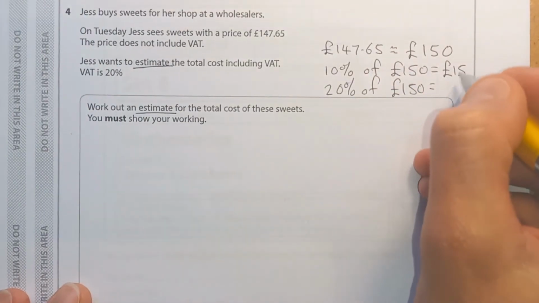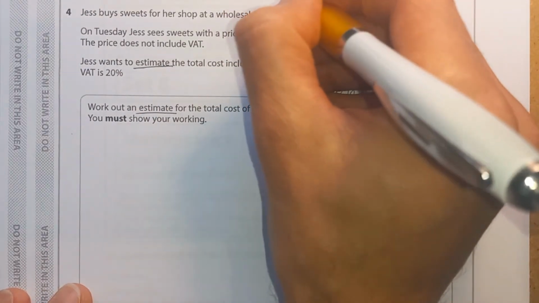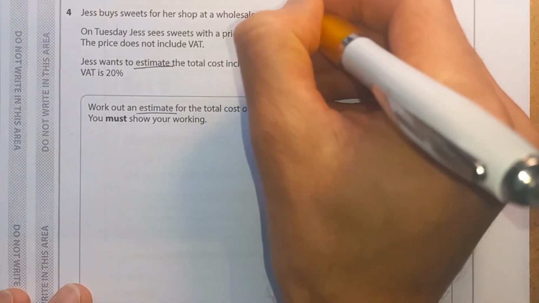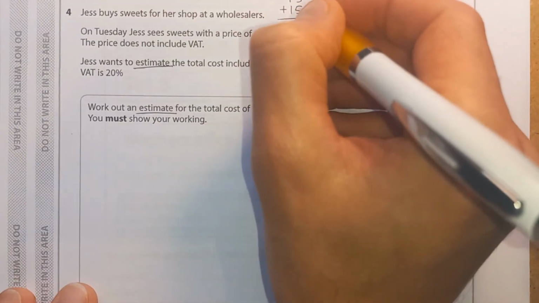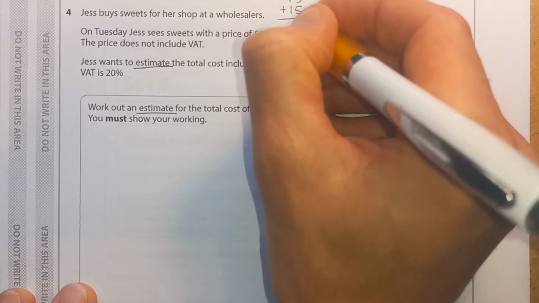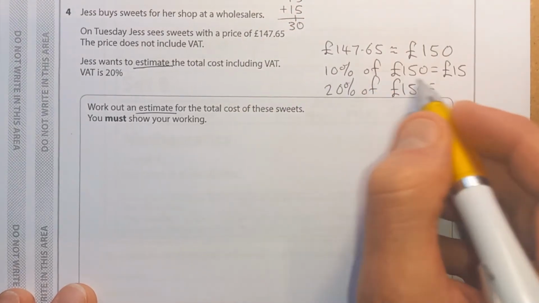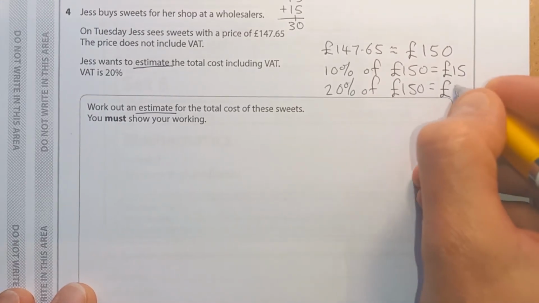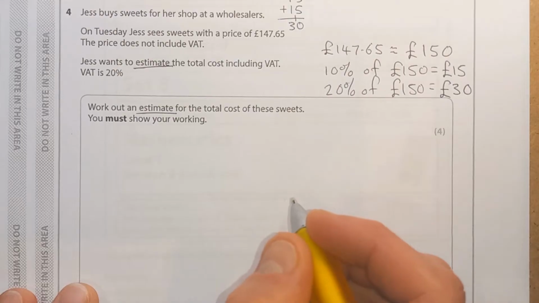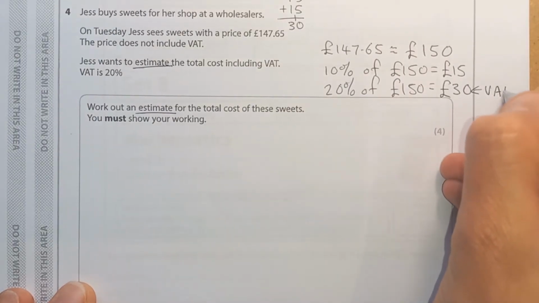So we can do 15 plus 15. So let's do that over here. So we can say 15 plus 15 or 15 times 2, doesn't matter. 5 plus 5 is 10. 1 plus 1 plus 1 is 3. So if 10% of £150 is 15, then 20% of £150 is 30. So this is our VAT.